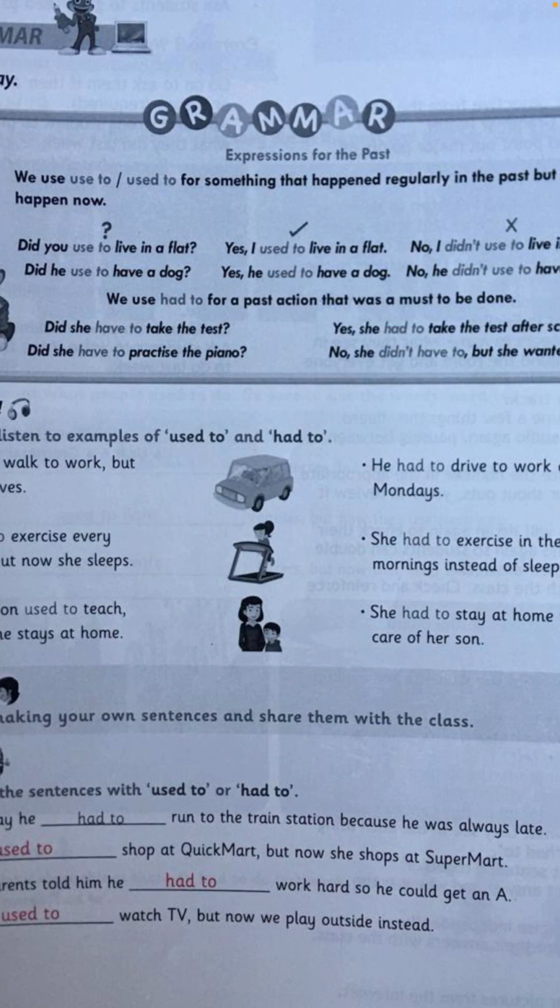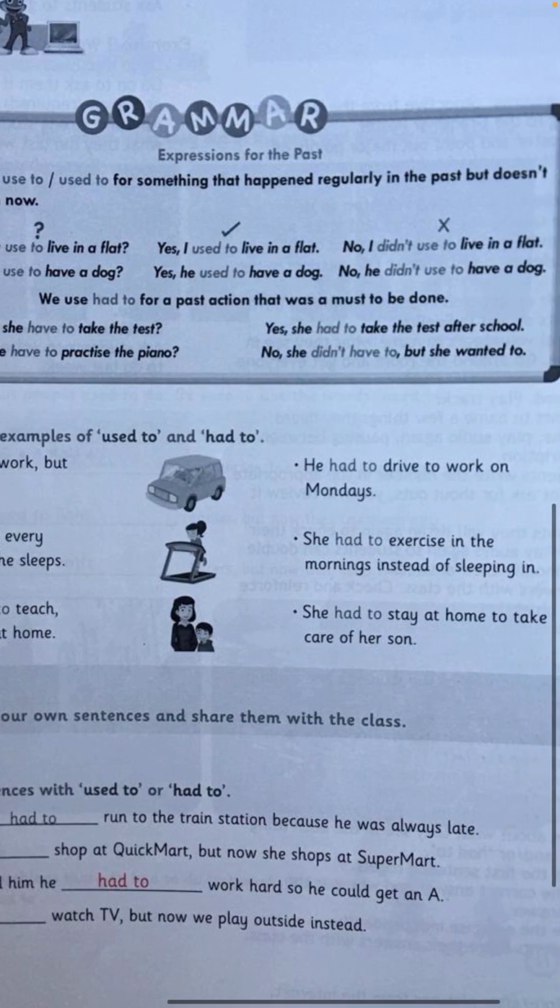Yani you cannot say did she had to take the test? Surely no. We're gonna ask did she have to take the test? So if the answer is yes, what is the answer? Yes. Here the question with have to. Okay, yes. Did she have to take the test? If the answer is yes, yes, she had to take the test after school. If the answer is no, no, she didn't have to take the test after school.